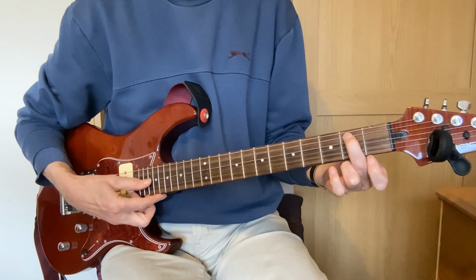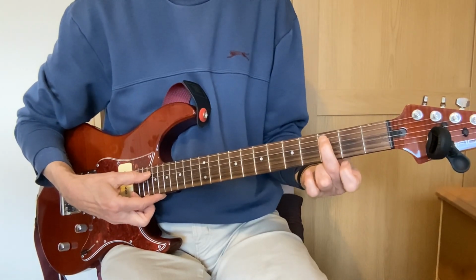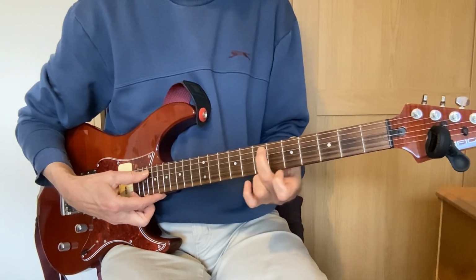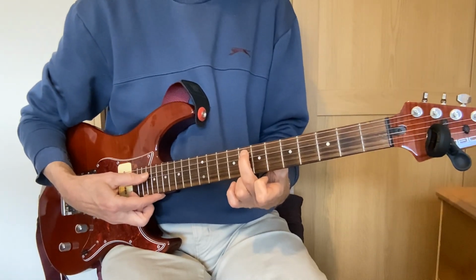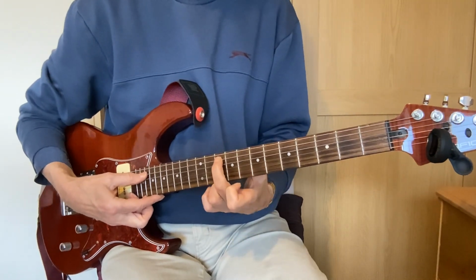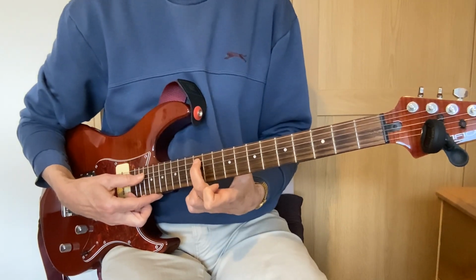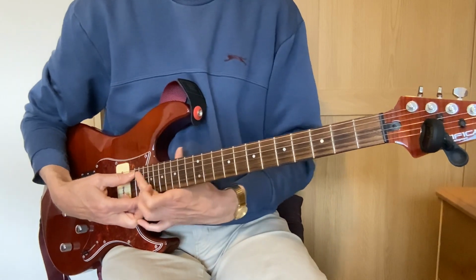A to B, just following the alphabet, is 2 steps. Between B and C there's only 1 step. There's 2 steps to D, 2 steps to E, only 1 step to F, 2 to G, and then we're at the end of our musical alphabet, and it's 2 steps back to A again, and then we start again, B, C, D, E, F, and so on.